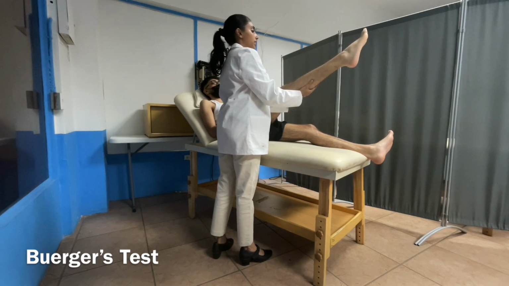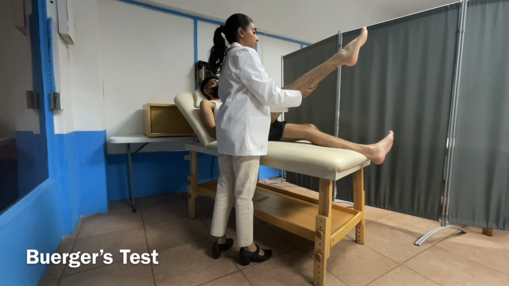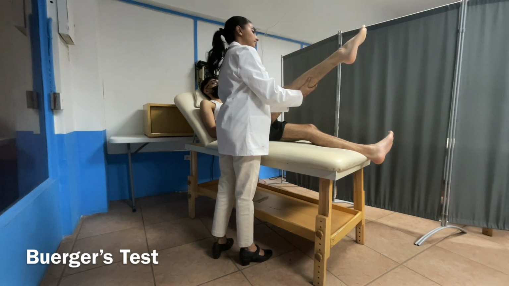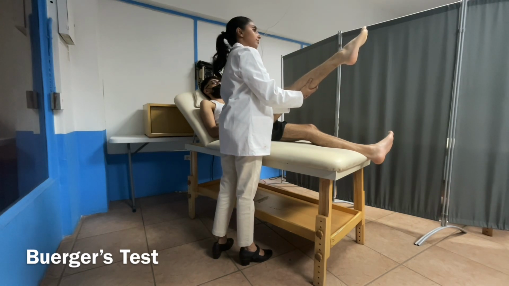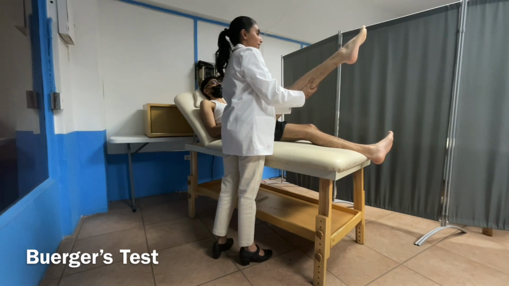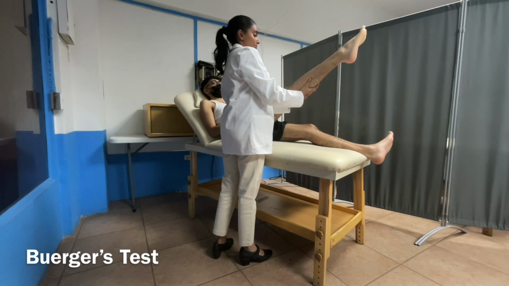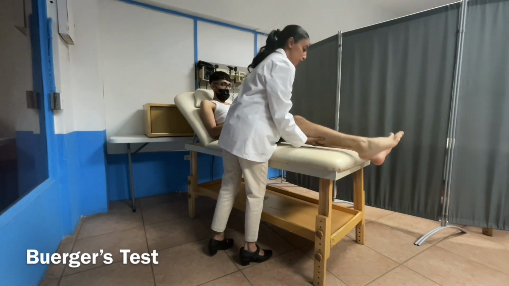Then I will ask the patient to sit up and dangle their feet off the bed. I am assessing for the time of color return. Normally the color should return within 10 to 15 seconds. Prolonged color return could indicate chronic arterial insufficiency.